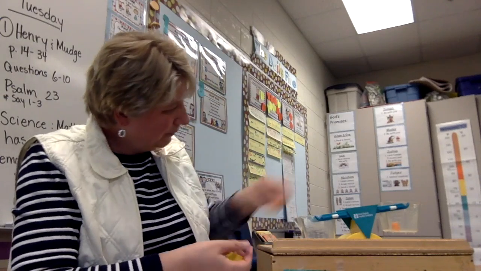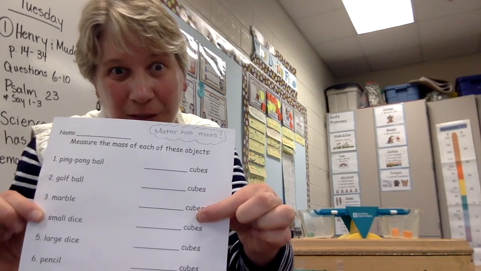1, 2. Oh, it looks like it's the same as the marble. It was 2. So go ahead and write 2 cubes.